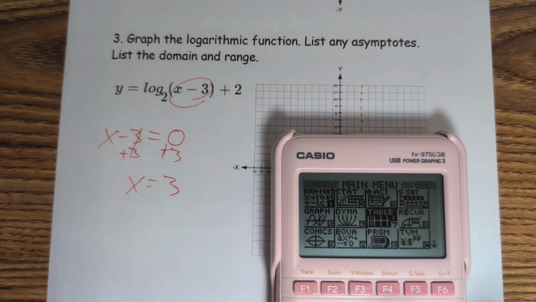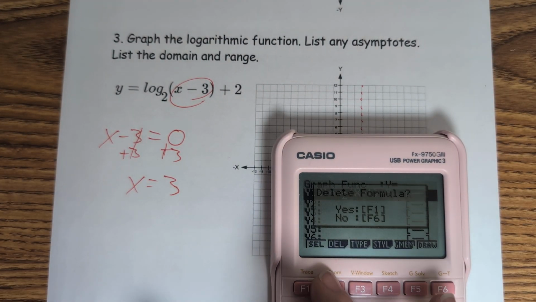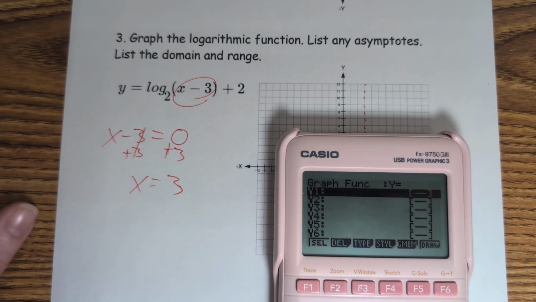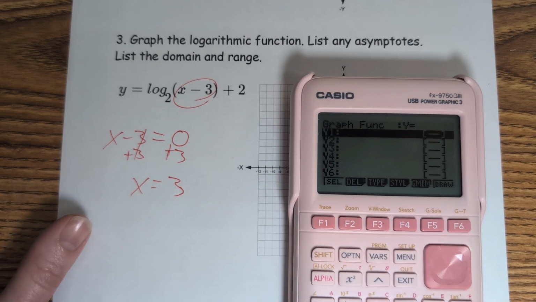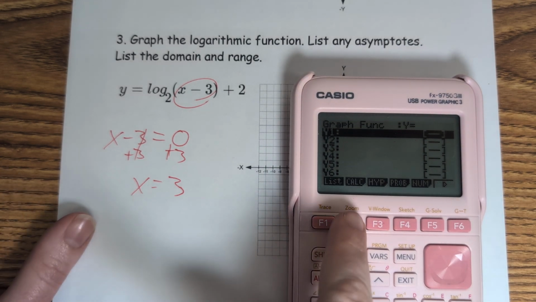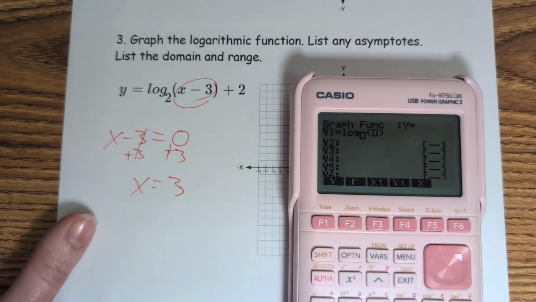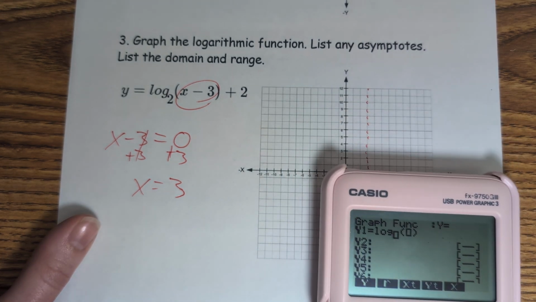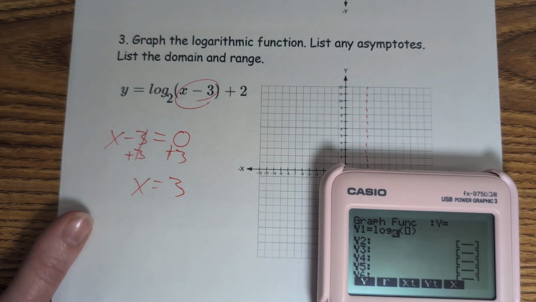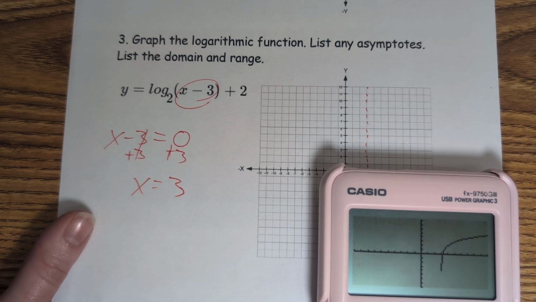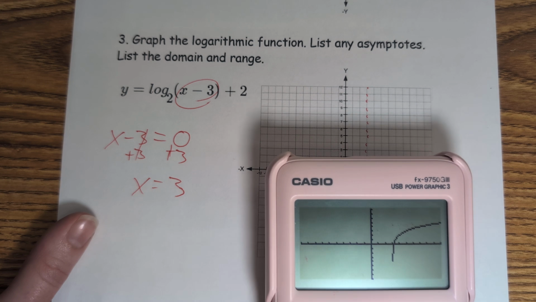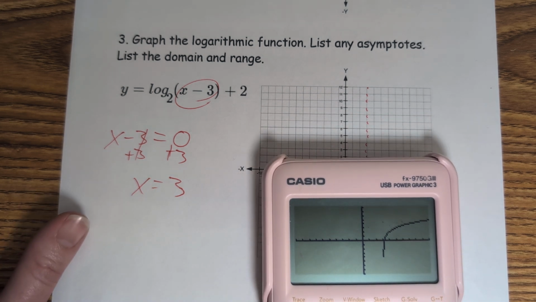Let me get back to my graph. Delete that. Okay, once again for the graph, so I'm going to do option F2, F4. There it is. And I've got log base 2. In my parentheses, I have x minus 3. Outside of my parentheses, I have a +2. Yep, there it is. Similar shape to my other ones.